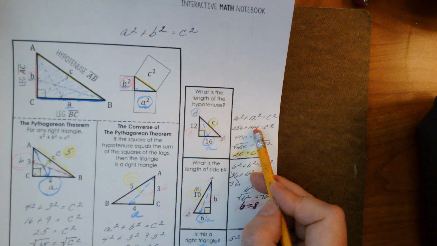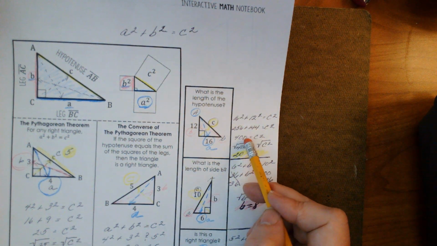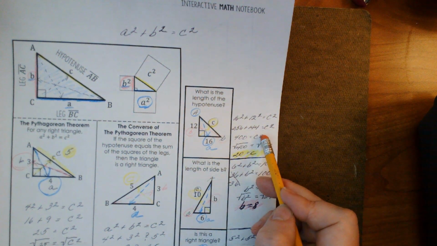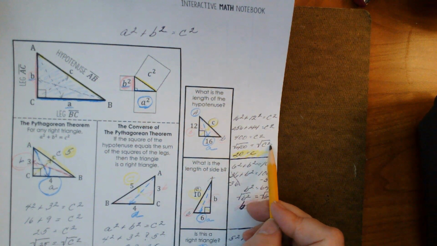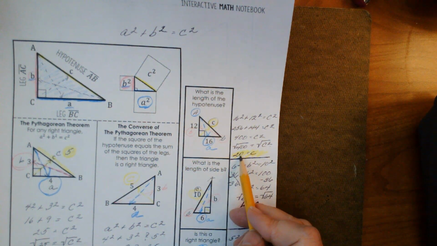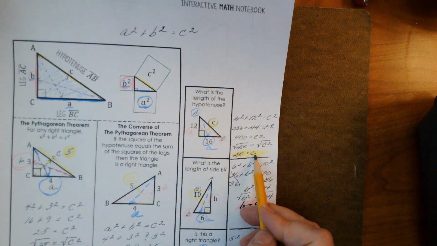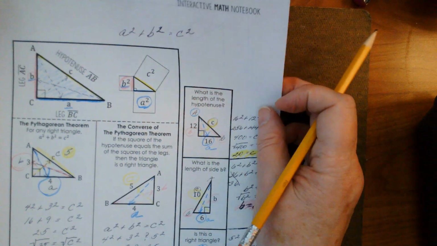These two together combine for a sum of 400, which equals C squared. So the square root of 400 equals the square root of C squared. The square root of 400 using your calculator is 20. So 20 equals C. Okay?